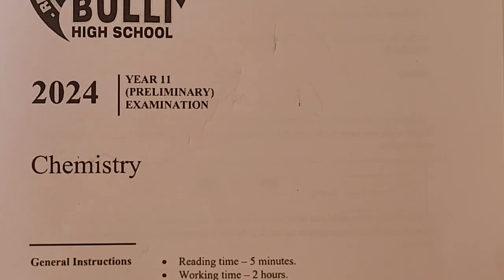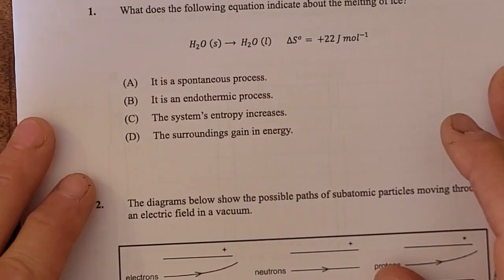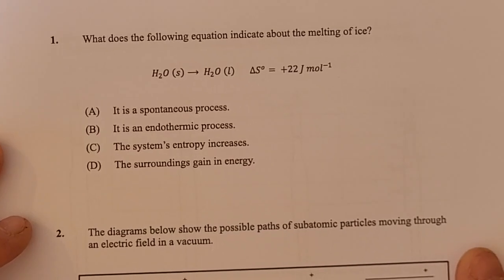Righto, let's have a look at this preliminary chemistry exam. We'll just do the multiple choice section first. Year 11, right, let's go.